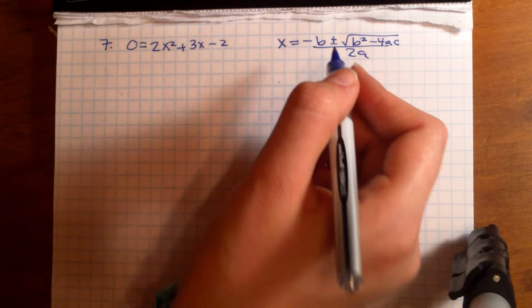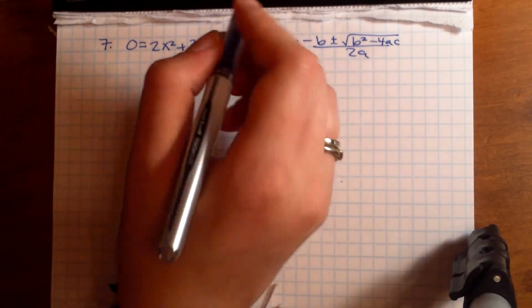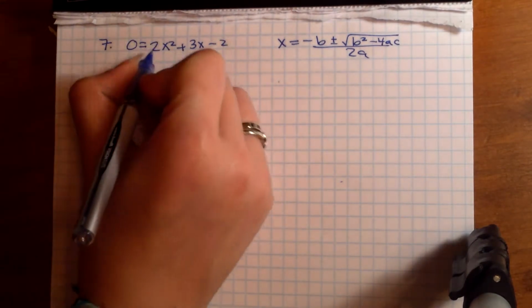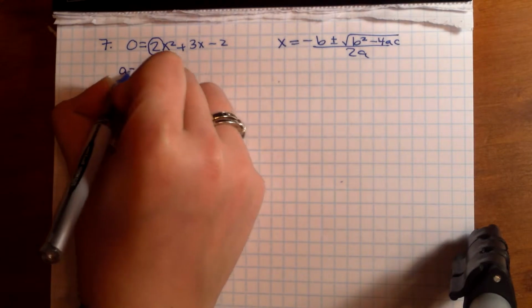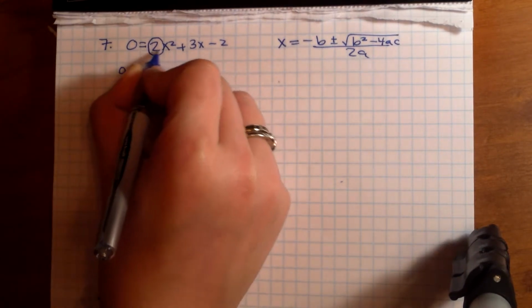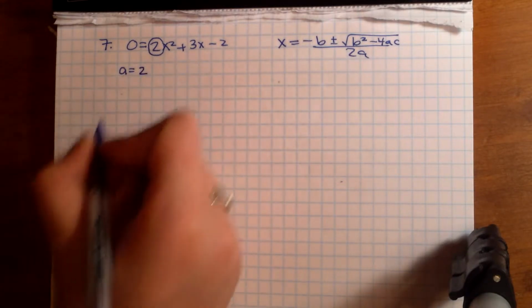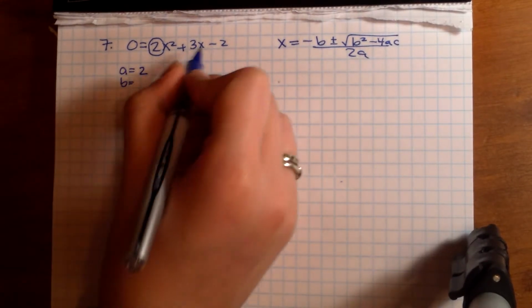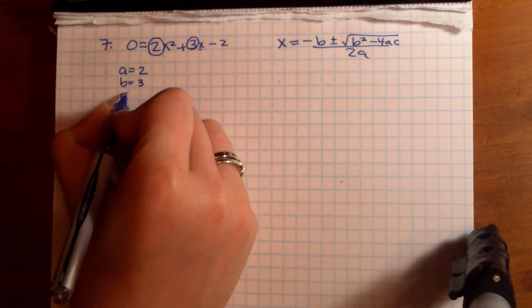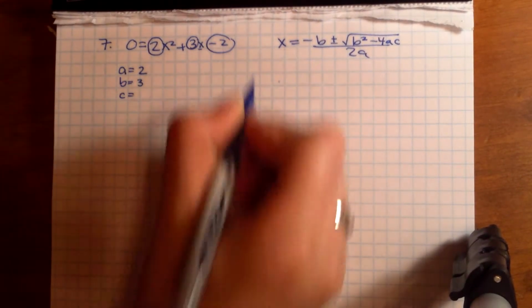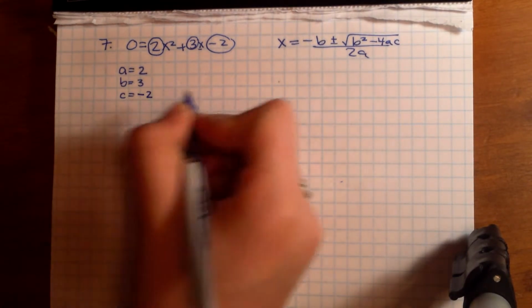So commit it to memory now, make a flashcard, sing it as you go to sleep. But in order to actually tackle these problems, we have to remember what a is. A is the coefficient in front of the first term, which is x squared. So a is equal to 2. B is equal to the coefficient in front of the x term, so this is 3. And then C is equal to this lonely little guy out here. And he's not just 2, but he's negative 2.